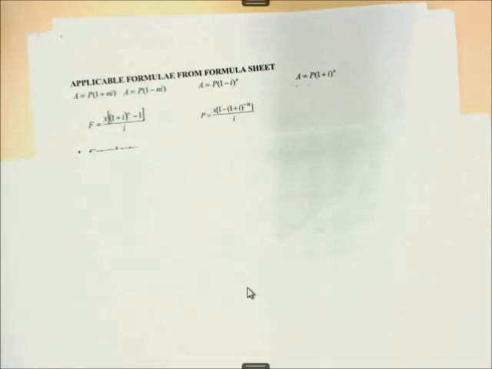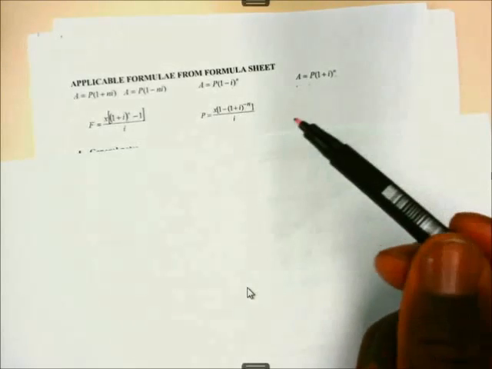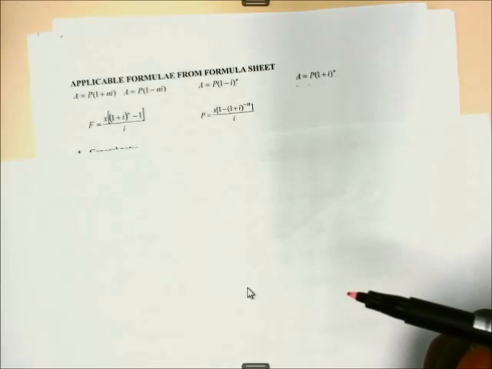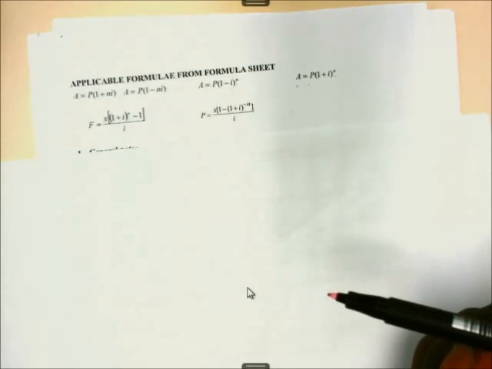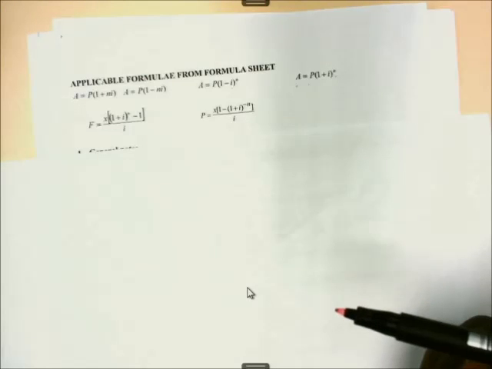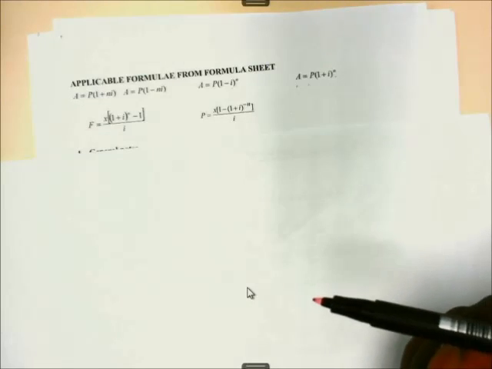Our keyword is depreciation. Under depreciation, we look at those that have a minus. If you look at 24,000, it went down to 15,000. Can you see? It was not going up, it just went down.